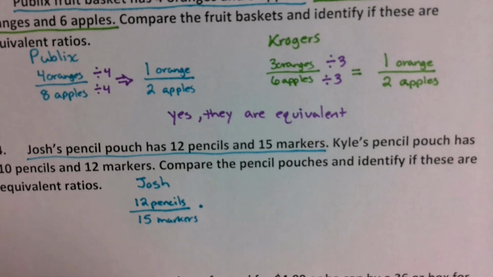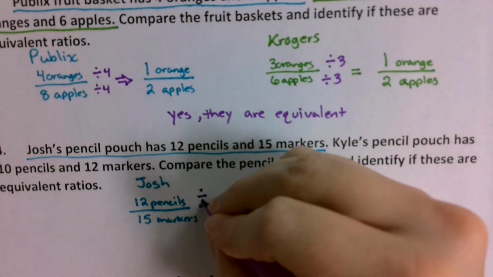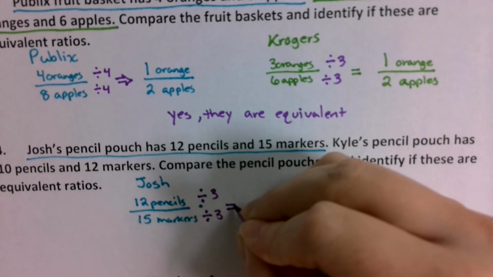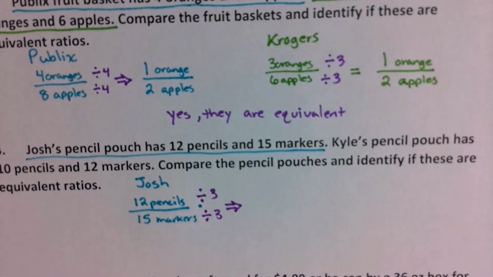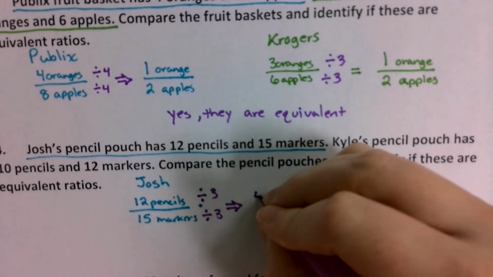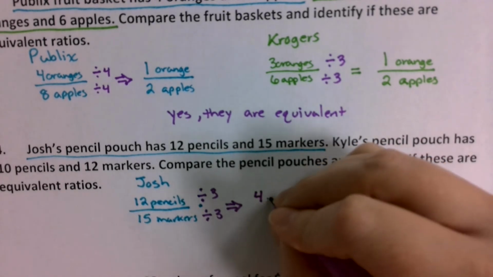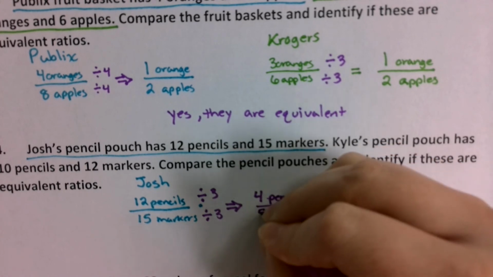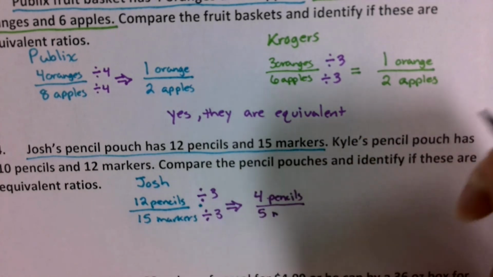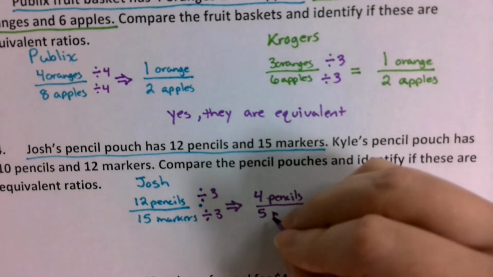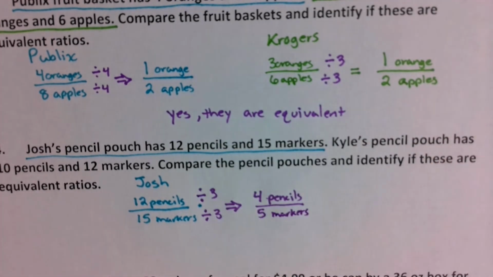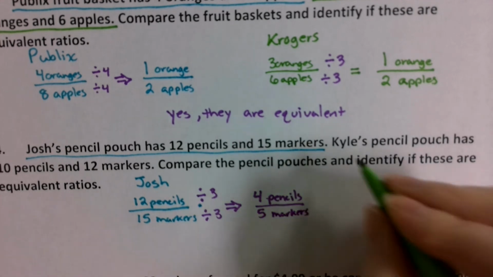They're both simplified by 3. You can divide them both by 3. You have to pick a value that they both can be simplified by. So when we do that, it comes out to 4 pencils and 5 markers. 4 pencils, 5 markers.